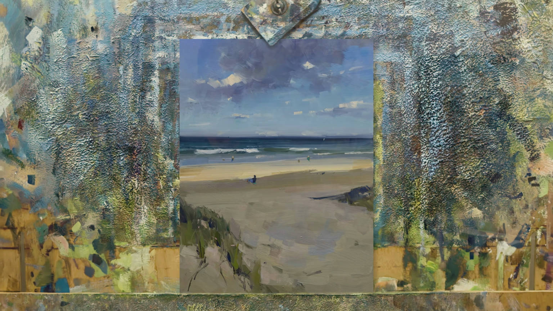It was kind of a bit of a throwback to subjects I used to paint when I was in my first 10 or 12 years. But it's always nice to revisit those favourites, and this was one.